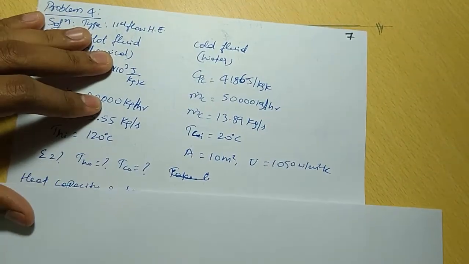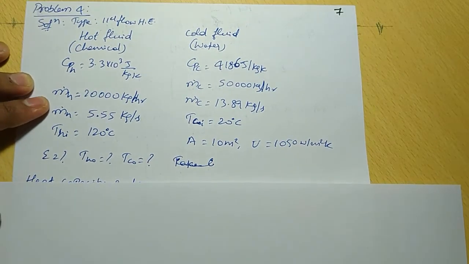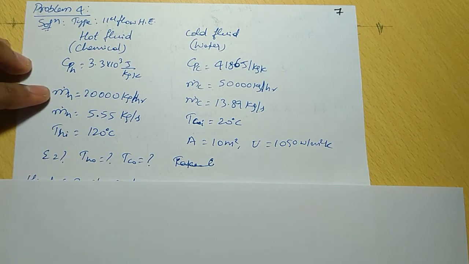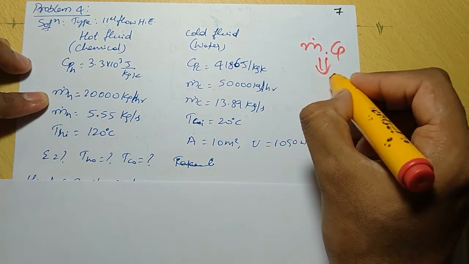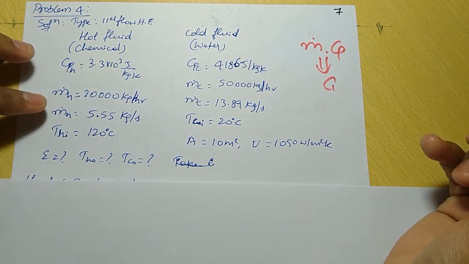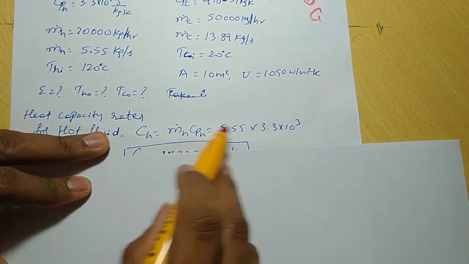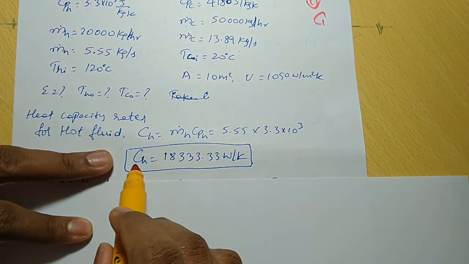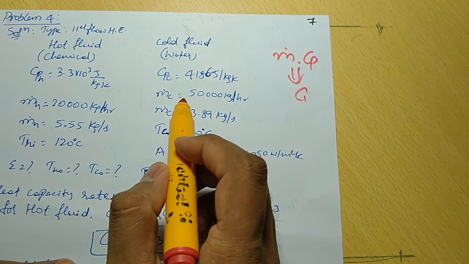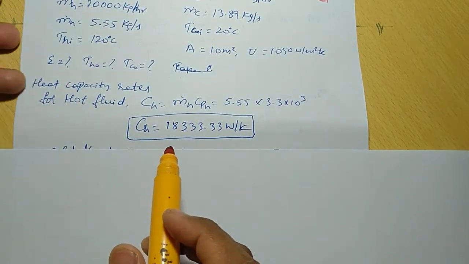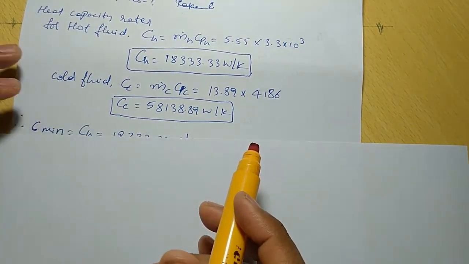What we have to do means, M dot H you know, CPH you know. Once you know the M dot and CP, what should you calculate? The capacity rate, C. You find out CH, heat capacity rate for the hot fluid. CH is equal to M dot H CPH. You just substitute and calculate the capacity rate for the hot fluid. In the same way here you know the CPC and M dot C, so you should calculate the heat capacity rate for the cold fluid, CC. This equation is given.